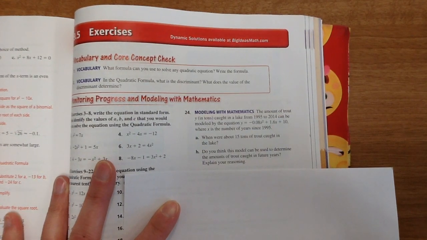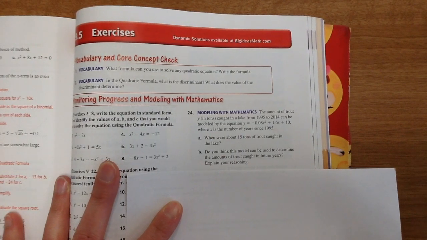Hello class, it's me. I thought I would take a quick second, since I know I'm not there, to go over this story problem with you. I know sometimes that's kind of where we've struggled, so I wanted to make sure we go over this together and that we don't get behind. So on 9-5, number 24, I wanted to run through that with you.